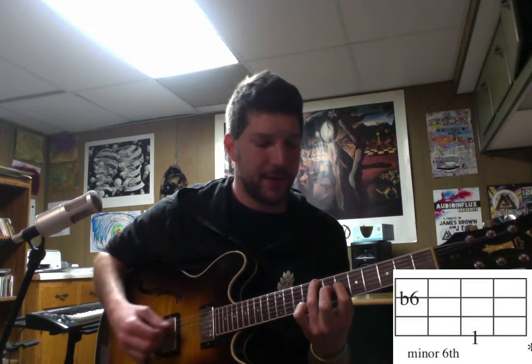Then the last new interval that we're going to look at in this part of the minor scale is our minor 7. We're going to play this by staying on the same fret and going up 2 strings. And that's 7 notes up the minor scale.